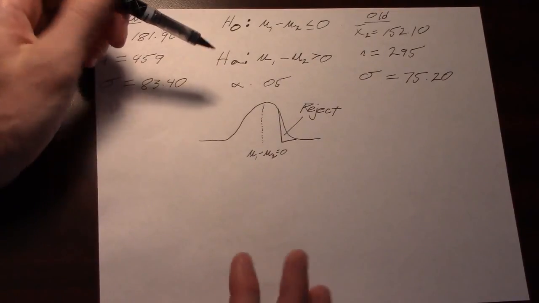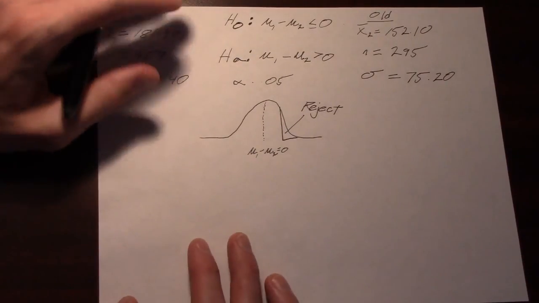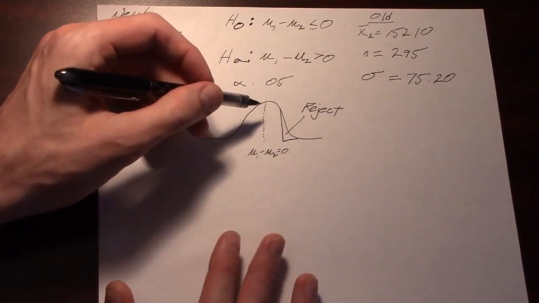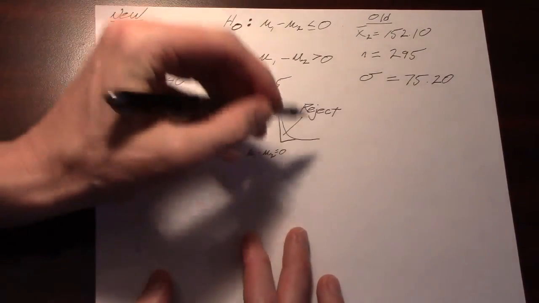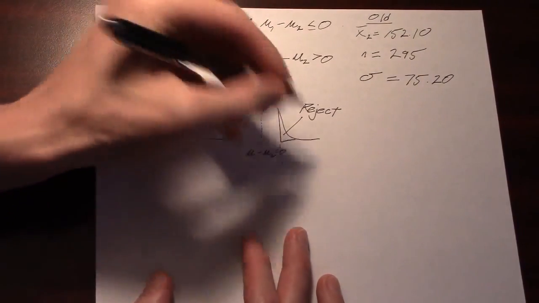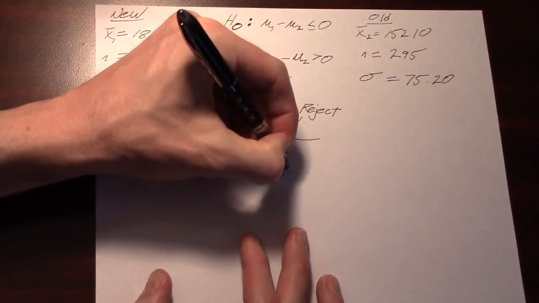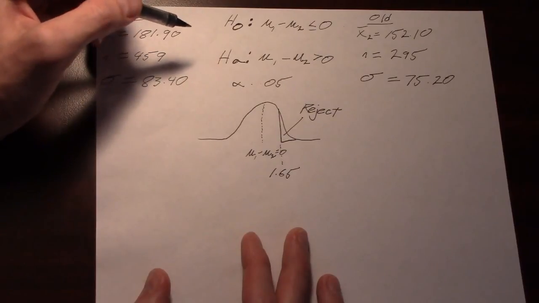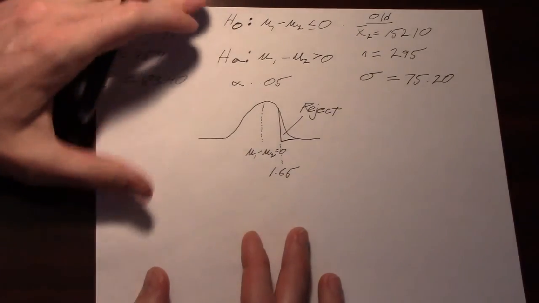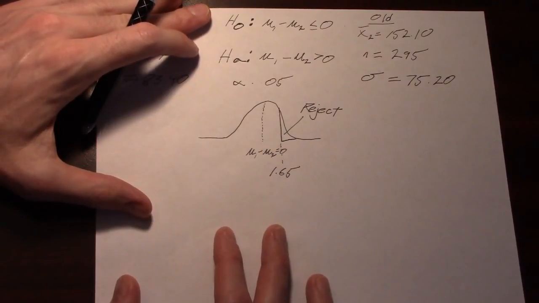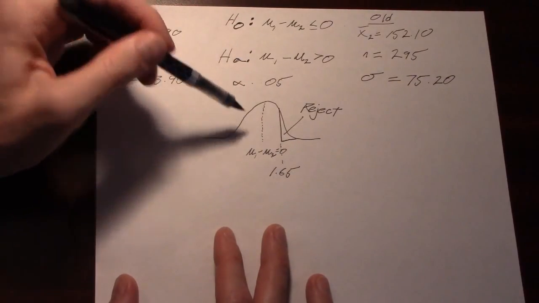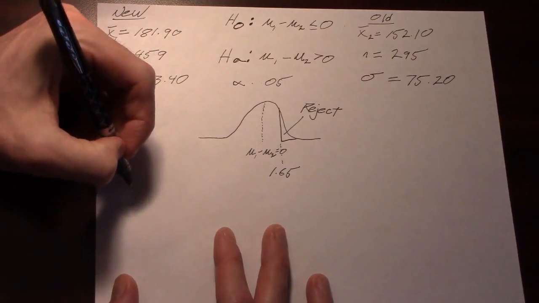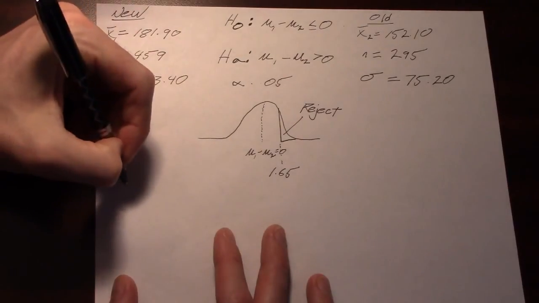Okay, so we need a critical value for this, 5%. The cutoff that separates the upper 5% from the bottom 95% is a z of 1.65. Good, we've got that. So let's find our test statistic. In order to find our test statistic, the key thing we're going to need is the standard deviation of the sampling distribution of sample mean differences. And we learned that, I think, a couple classes ago.